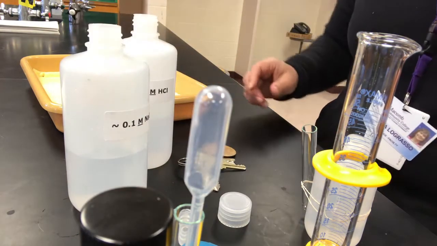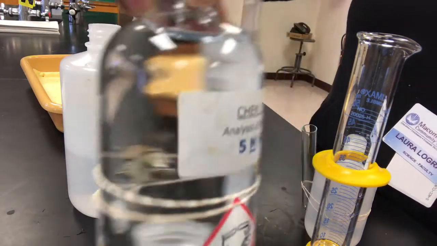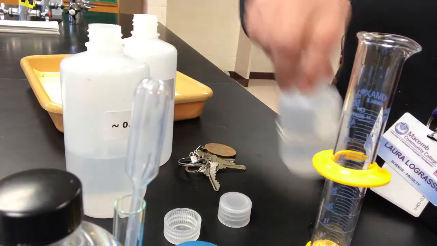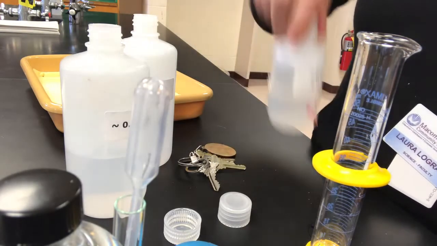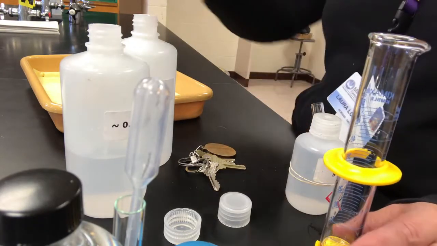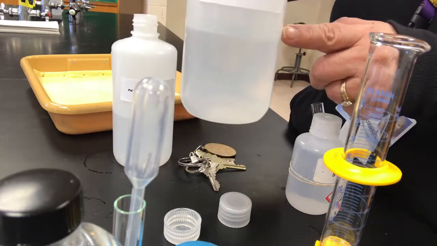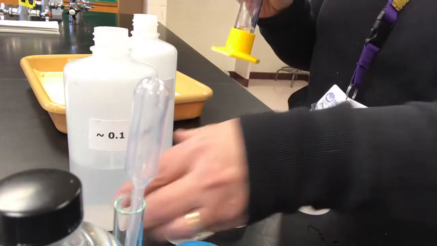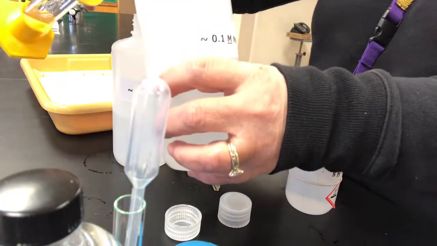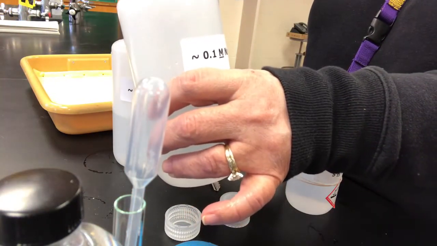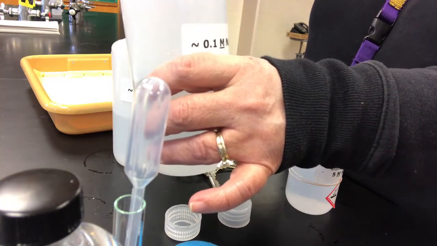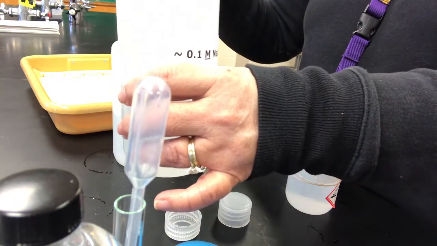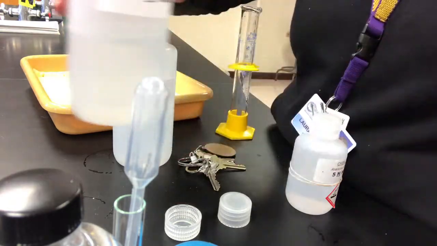Now we want it to be 0.1 molar. We're going to mix it up from a concentrated solution. So we start off with 5 molar sodium hydroxide right over here. And you're going to have to calculate the quantity that you'll have to add to a half-filled bottle of distilled water in order to produce a solution that should be about 0.1 molar. So let's add. I already calculated, measured, and now I'm adding the sodium hydroxide into the bottle.